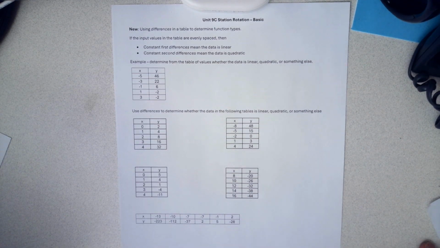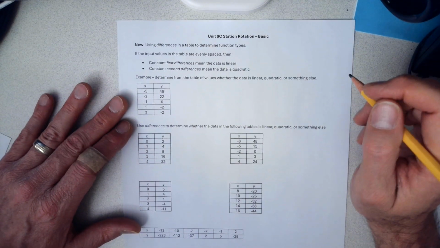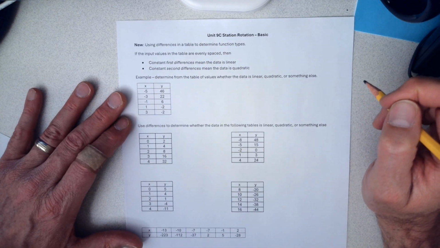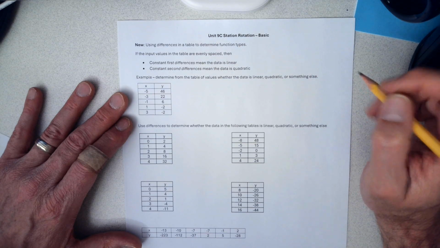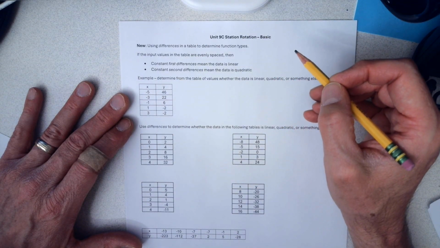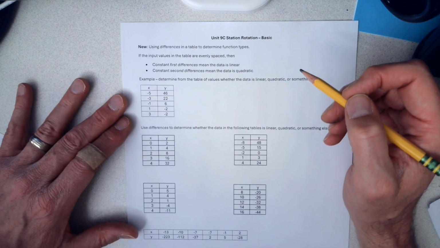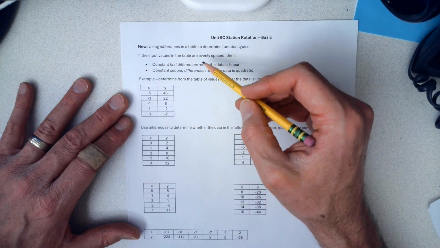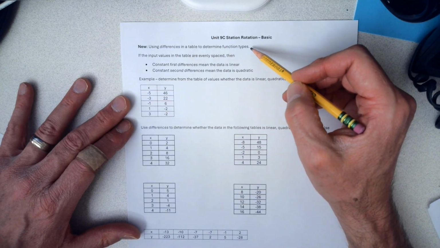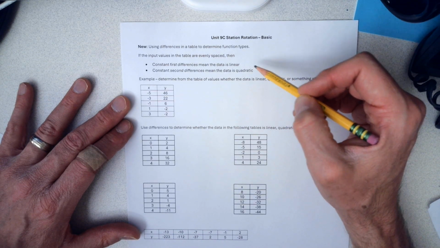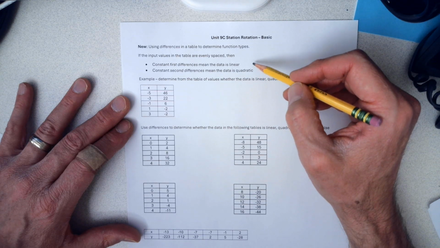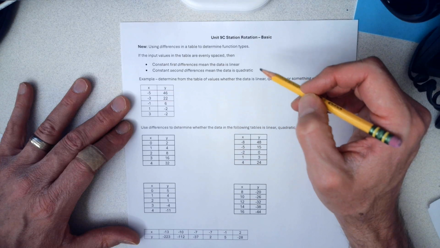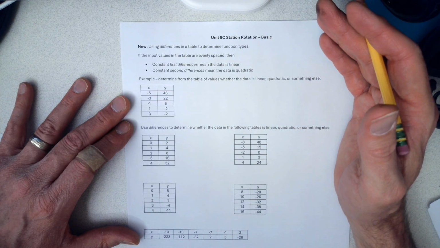All right, this is what the station rotation looked like for Unit 9 Standard C at the basic level. This is all new stuff, and probably the first time we've looked at anything like this. So we're going to use differences in a table to determine what type of function we're looking at. What we're going to look at today is the ability to determine whether a function is linear or quadratic, or we might have to say that it's something else.